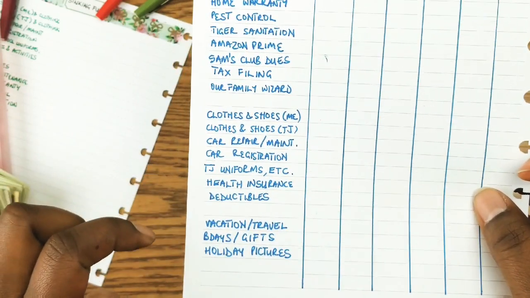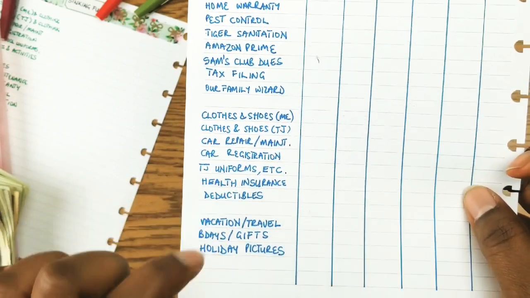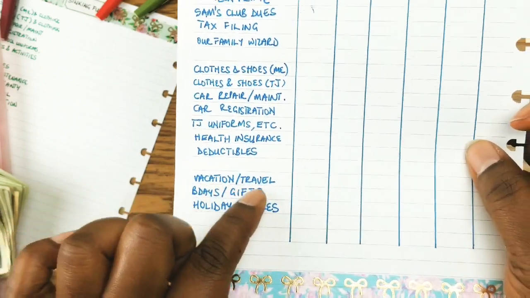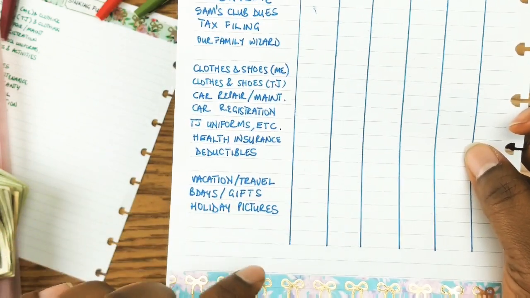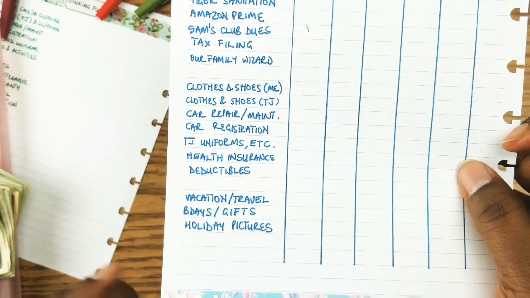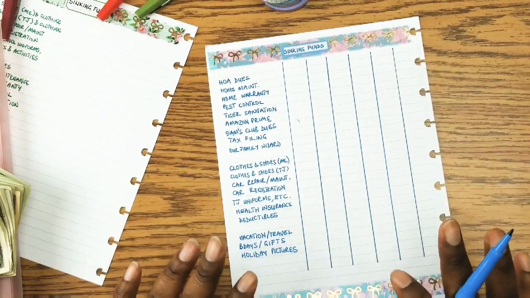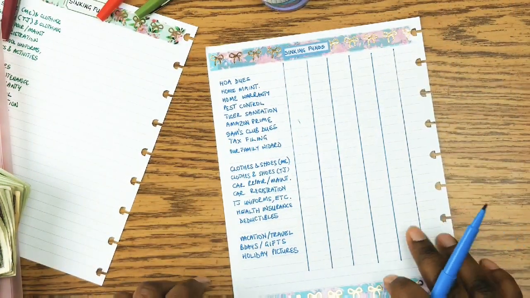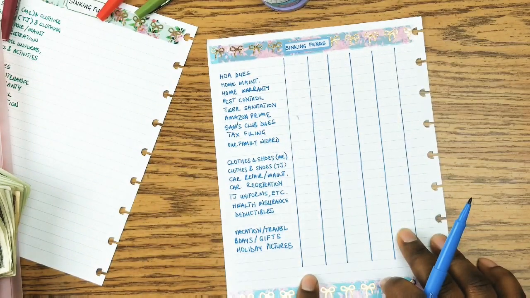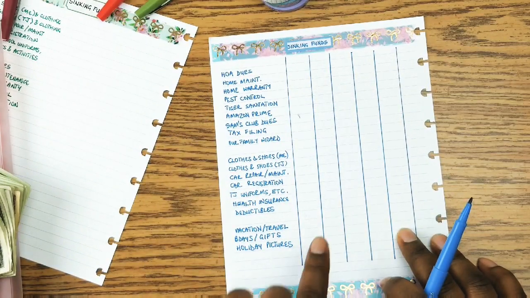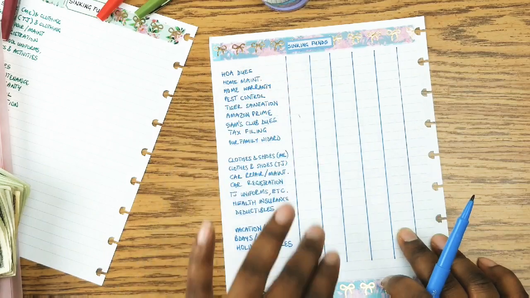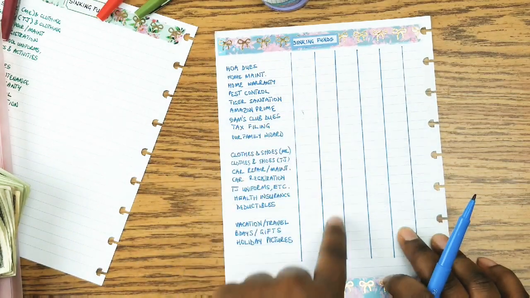And then TJ's uniforms and health insurance deductibles. And any monies for vacation or travel, birthdays or gifts, and holiday pictures. So let's see how much of these will be funded. I'm going to put the amounts that I want to have, or the total amount in here, and then the unit.